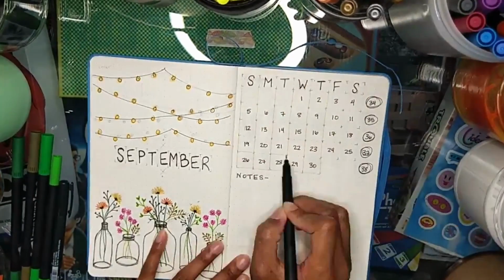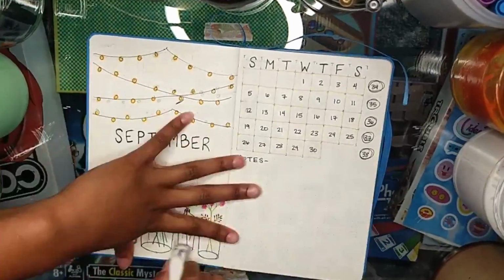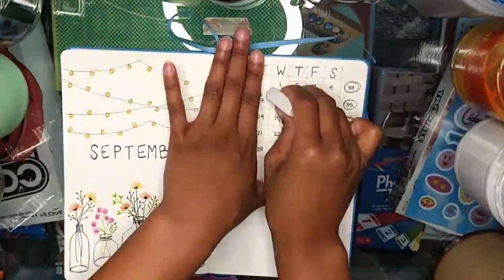But back to what I was talking about. I tried the self-care planner, and I didn't even know what to put in it.